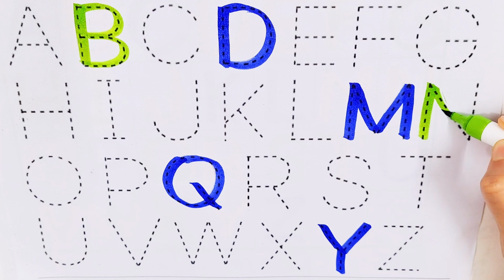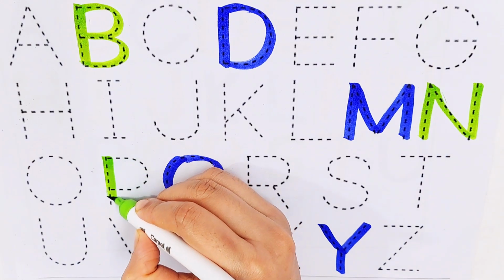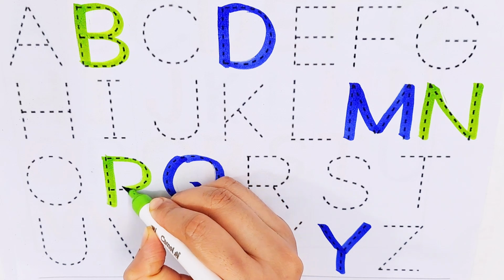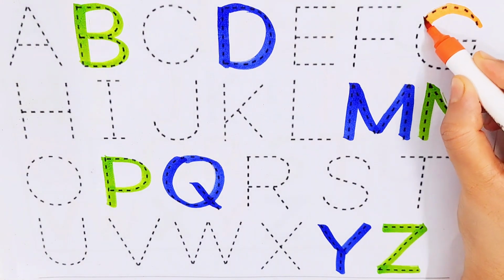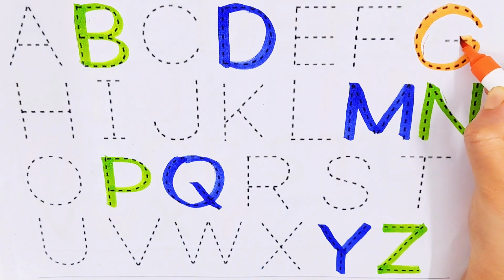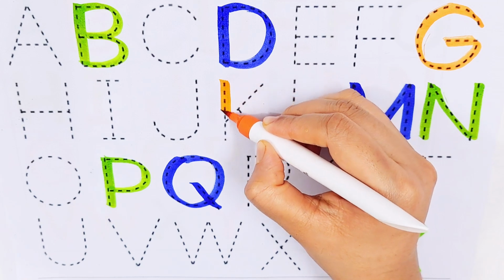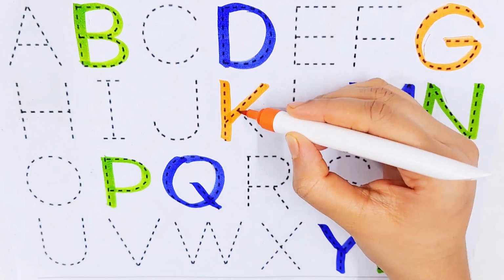N. N for nature. P. P for peace. Z. Z for zero. G. G for grapes. K. K for king.